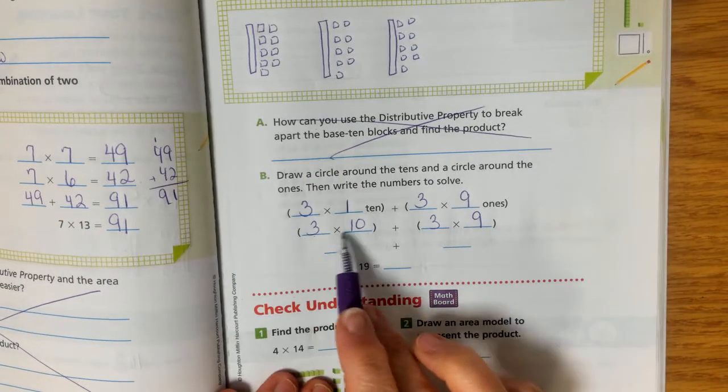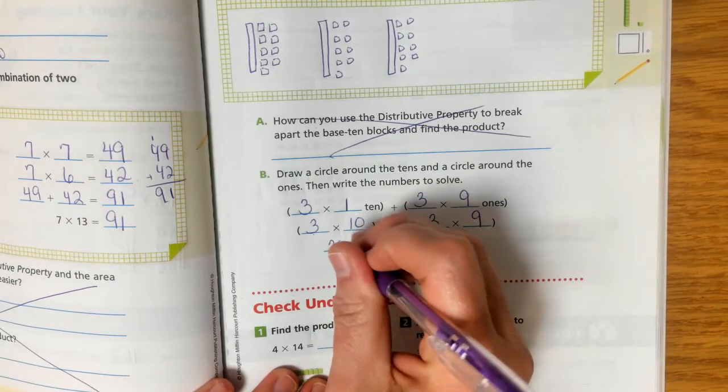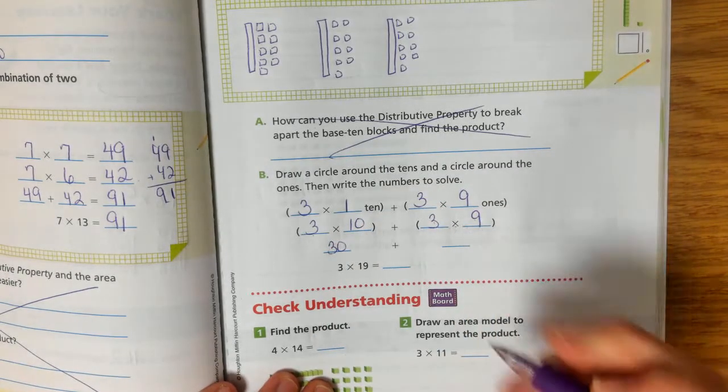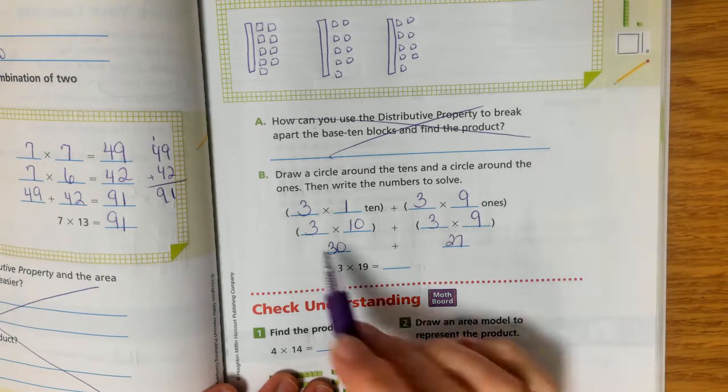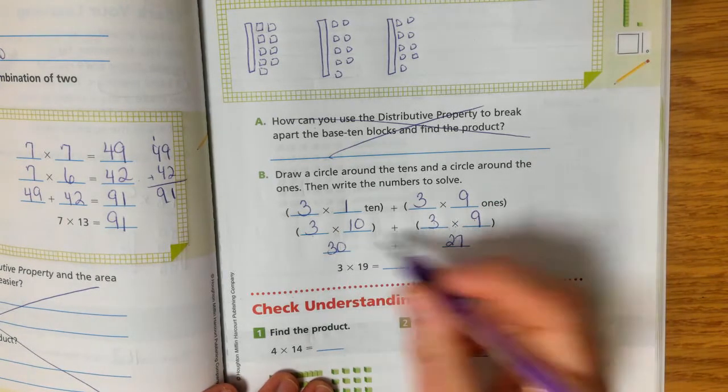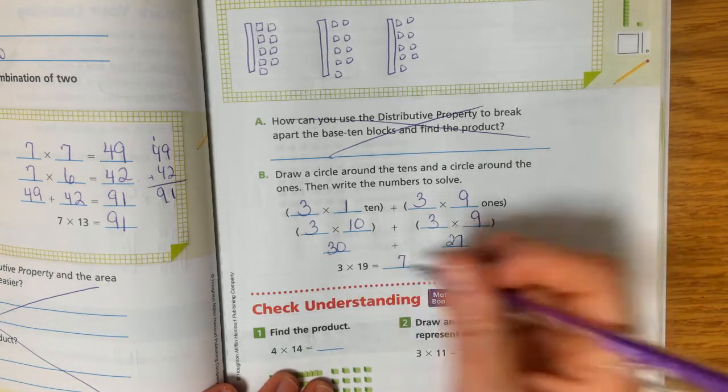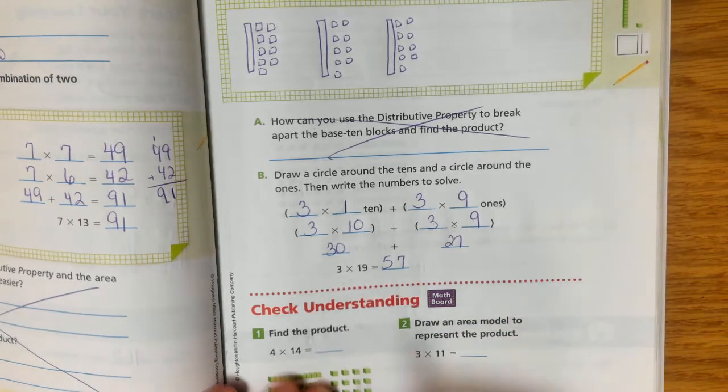So 3 times 10 equals 30. 3 times 9 equals 27. So 30 plus 27, 0 plus 7 is 7, 3 plus 2 is 5. 3 times 19 is 57.